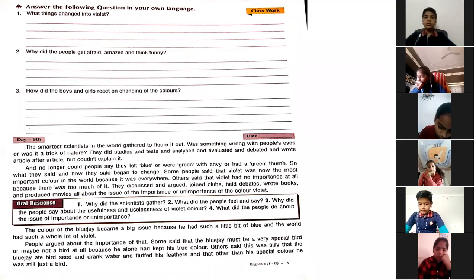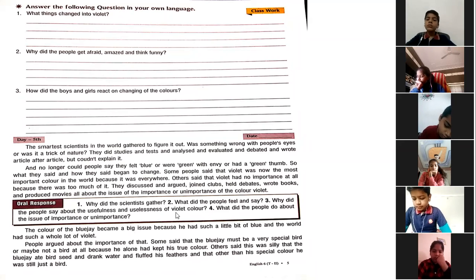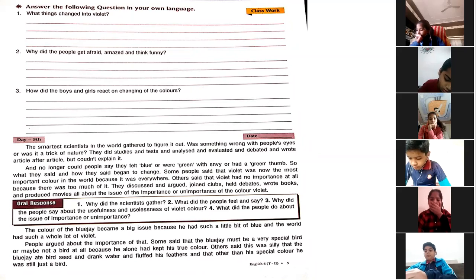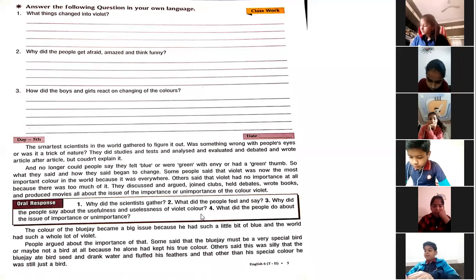Question number 3. Why did the people say about usefulness and uselessness of violet color? Okay, who will answer this question? लोगों ने violet color की importance के बारे में या फिर वो important क्यों है, important क्यों नहीं है, उसके बारे में क्या कहा?